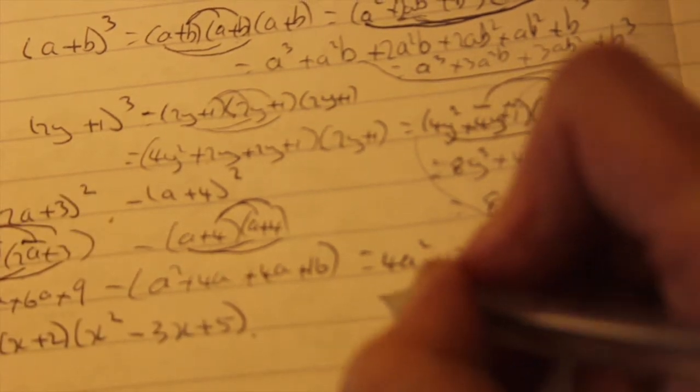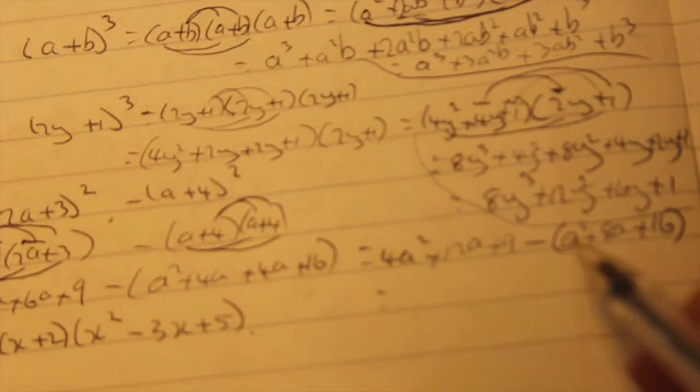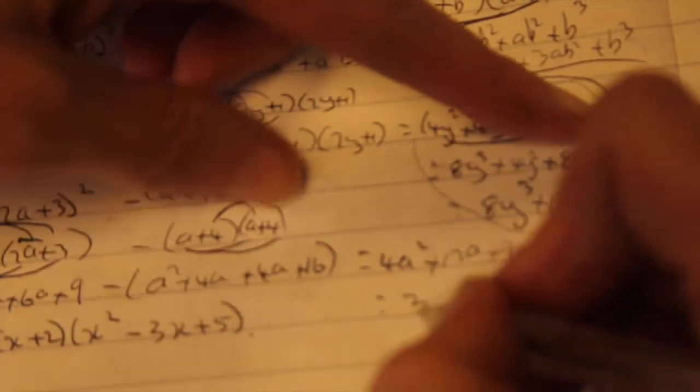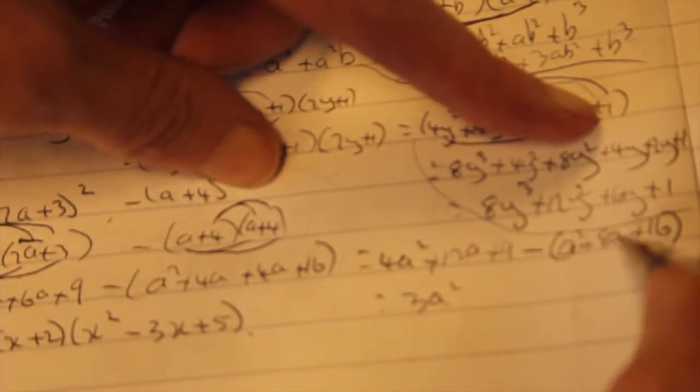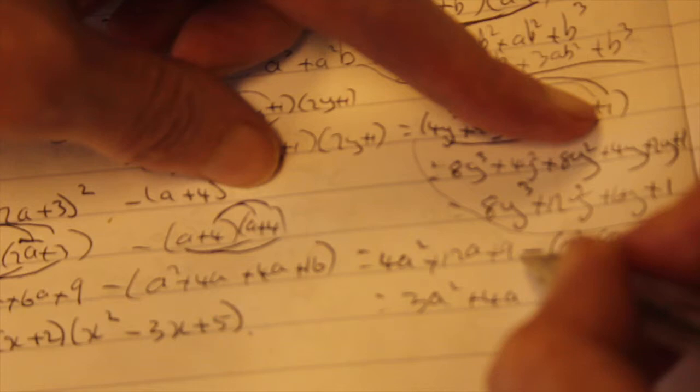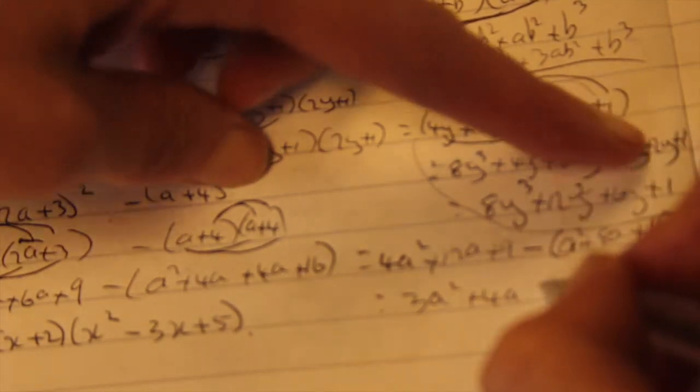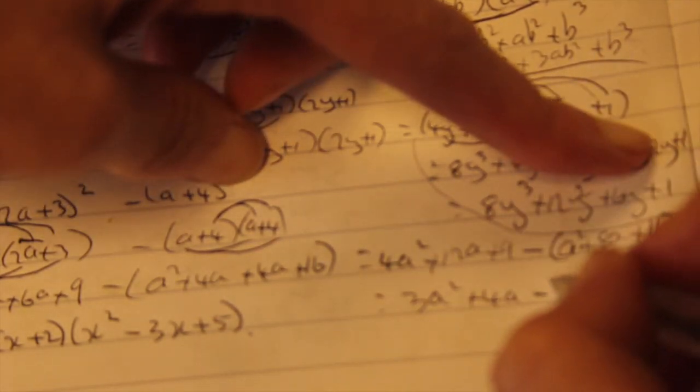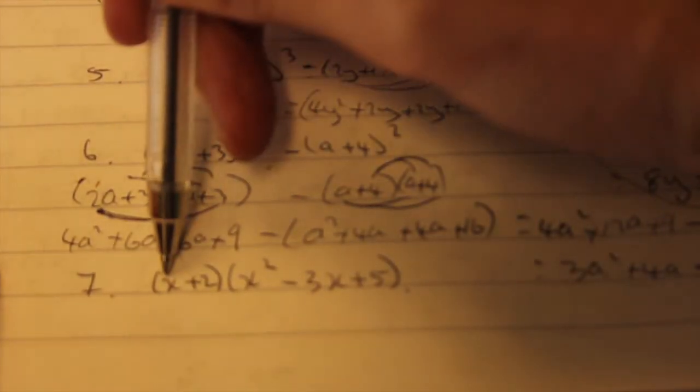And then just tidying that up at the end. 4a squared minus a squared is 3a squared. 12a minus 8a is 4a. 9 minus 16 is minus 7. And that's that side. Right, the last example I have to multiply through by x.